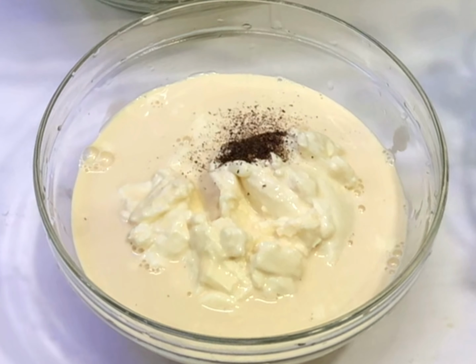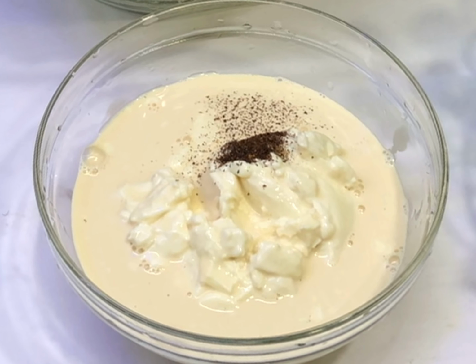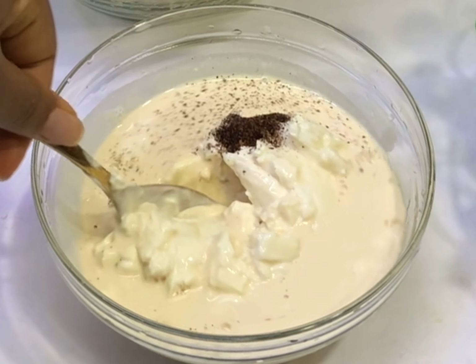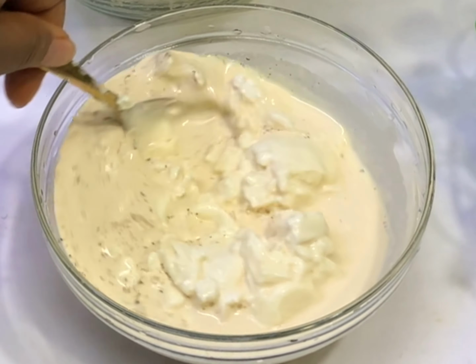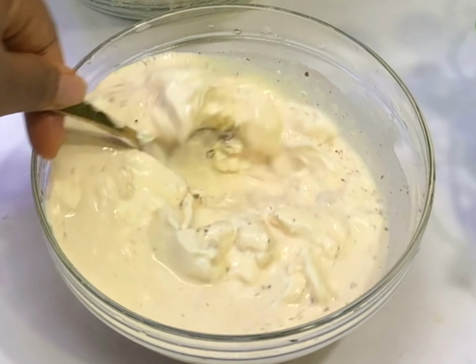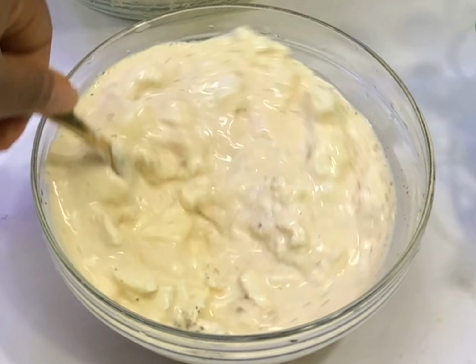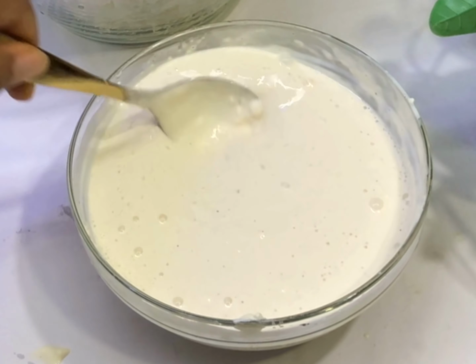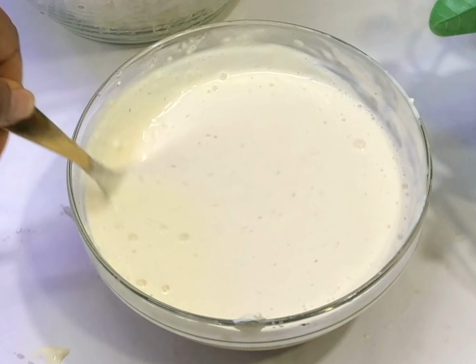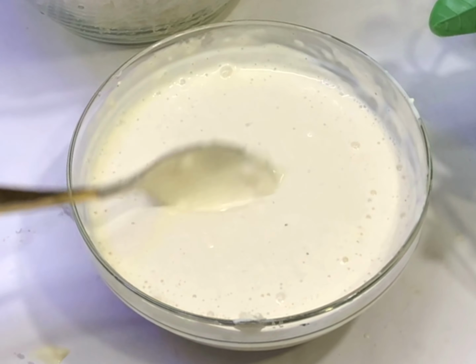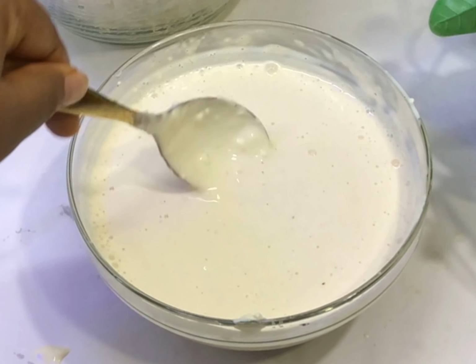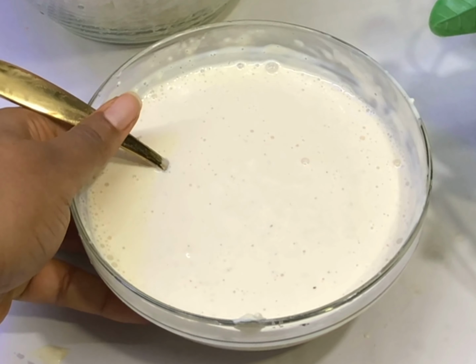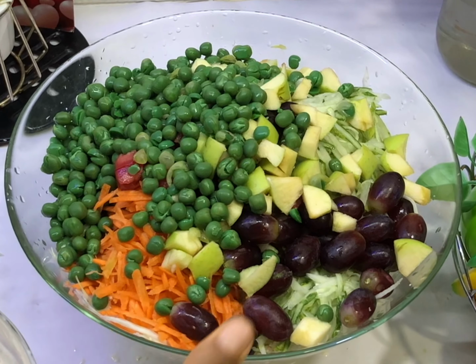Let me tell you something, it's the dressing of your salad that will determine if people actually love your salad. So I'll be mixing everything together. See, it doesn't need to be smoothly blended just for it to come together. We'll go ahead now to transfer it into our salad.